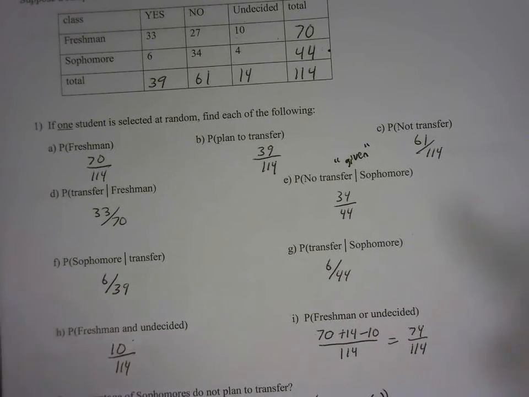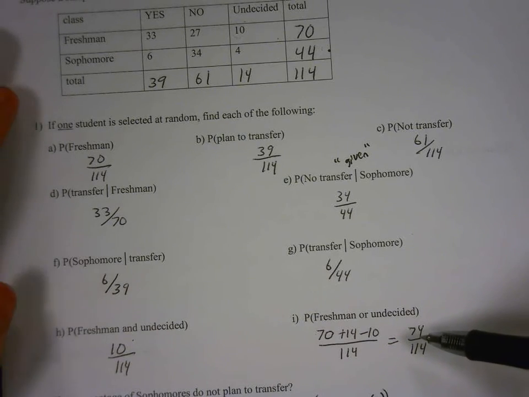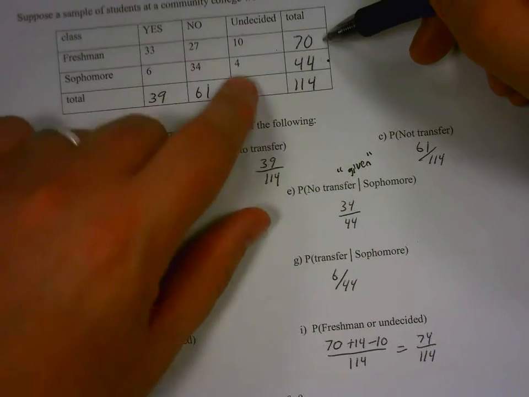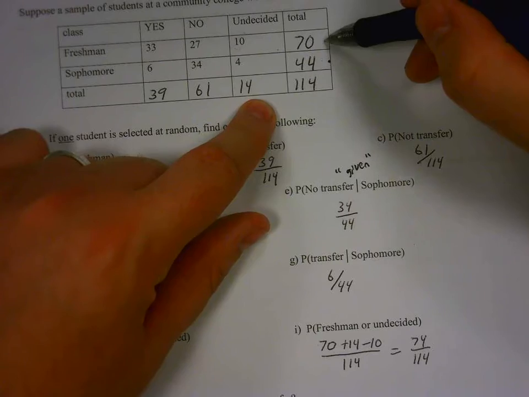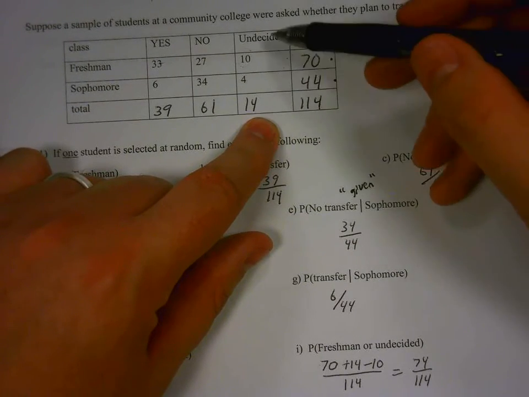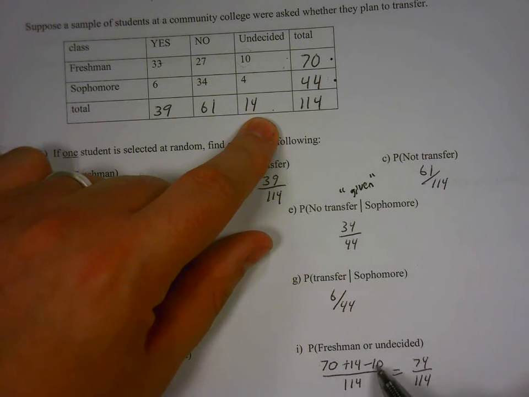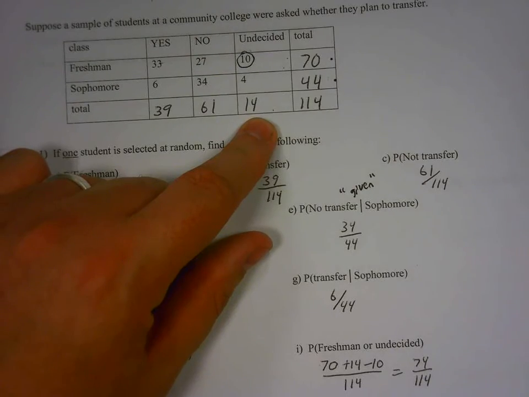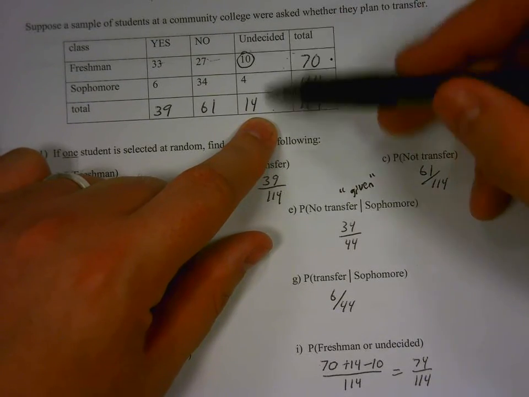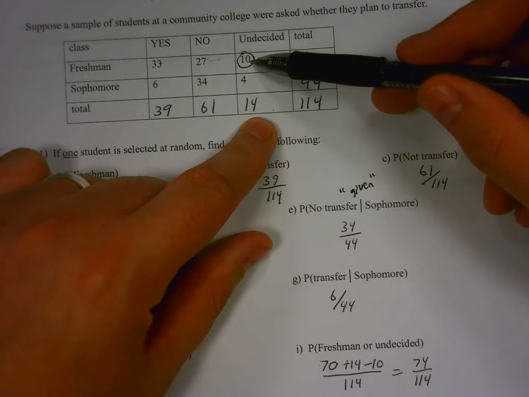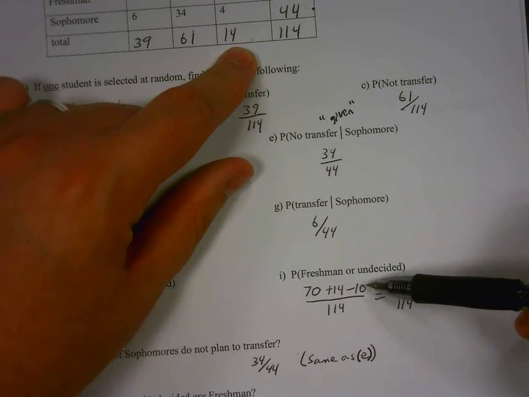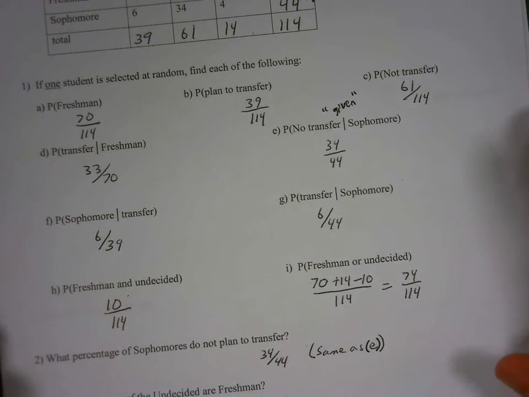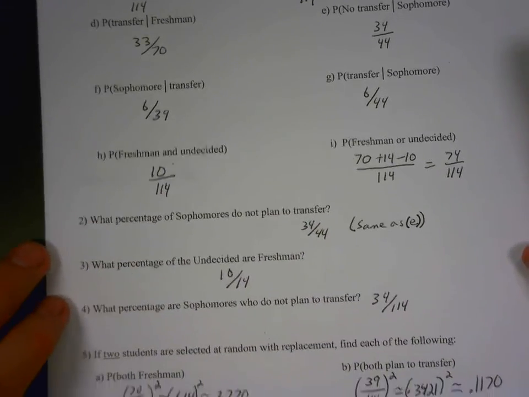Okay, in part I, the freshman or undecided, so that means you can have 70 freshmen. There are 14 undecided. Okay, so you have 70 freshmen, 14 undecided, but you have to subtract the 10 because you double counted these 10 when you counted the freshmen in the row and the undecided in the column. The 10 was double counted, so you have to subtract 10 to get rid of that double counting, and then divide by the 114 total.